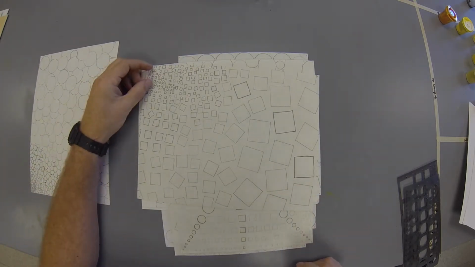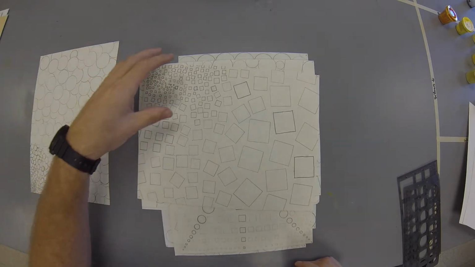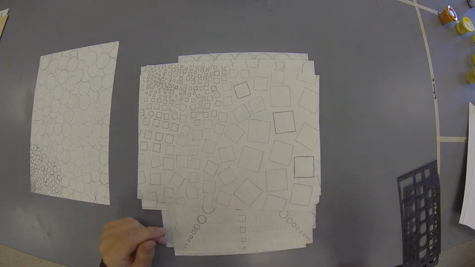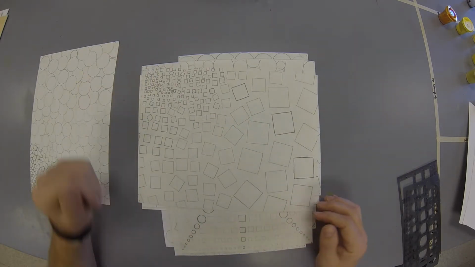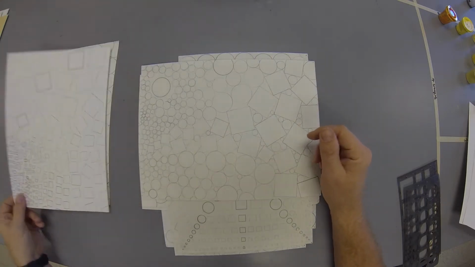Similar concept with this. We have a lot of very, very small squares here. These are a little bit more spread out. And as they go across the page, they get bigger and bigger, so it's showing us that things are getting closer, because we know that things that are further away from us appear to be smaller through atmospheric perspective.